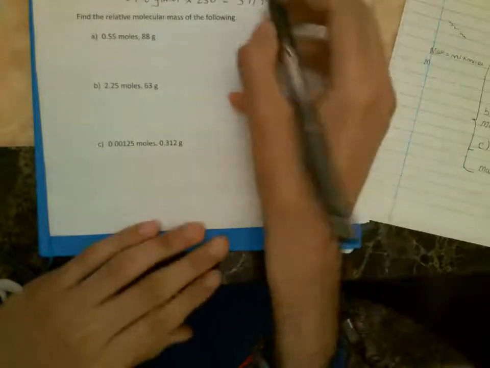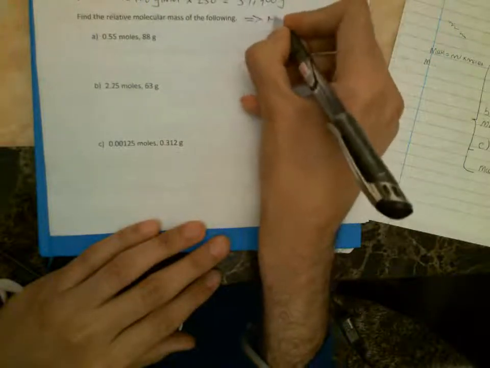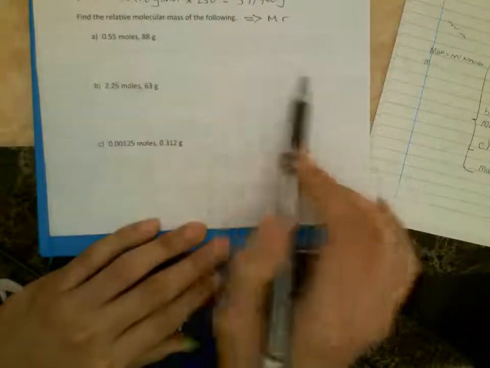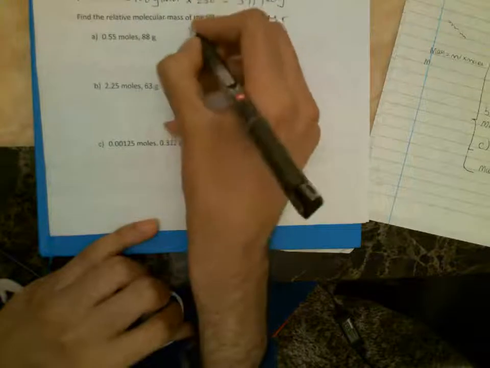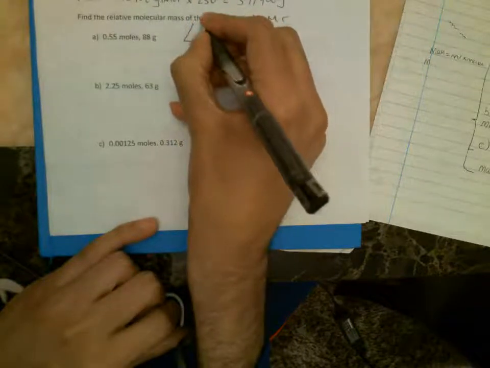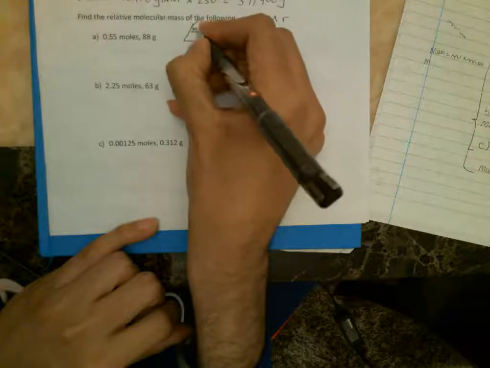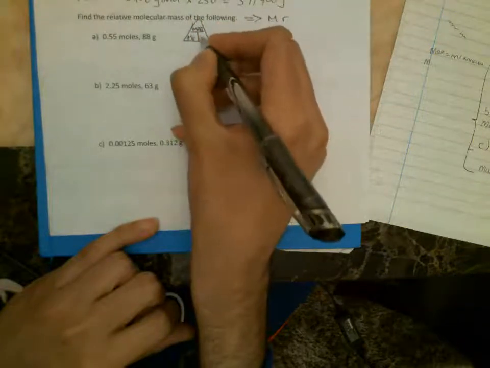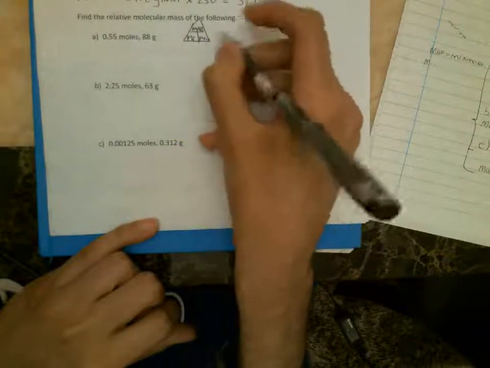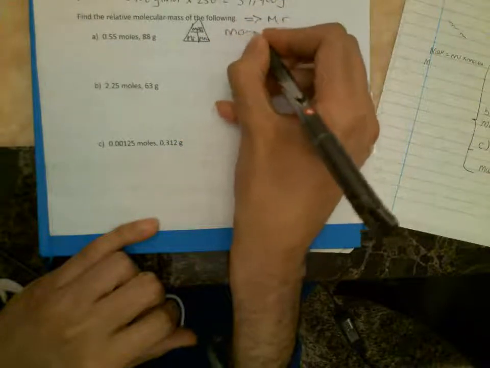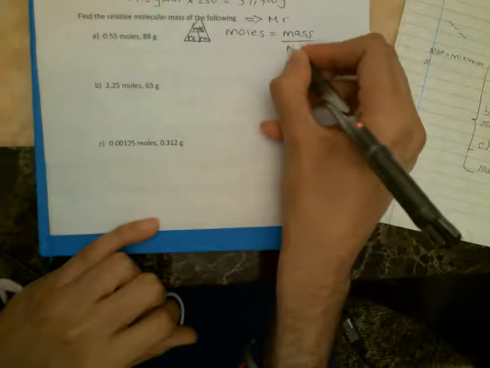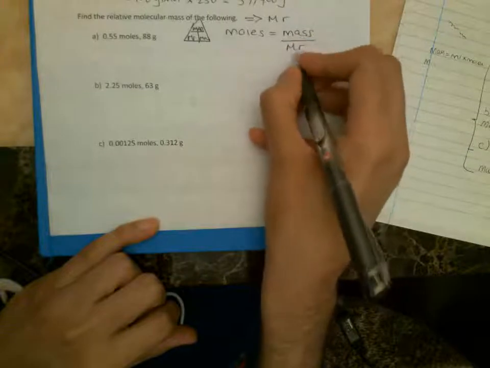So let's find the relative formula mass, or the MR. Again we can write out our equation, or we can draw out our triangle: mass, MR, moles. Or we can just rearrange our equation. Moles equals mass divided by MR.